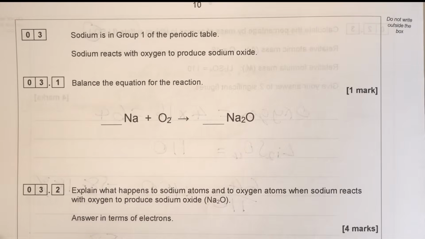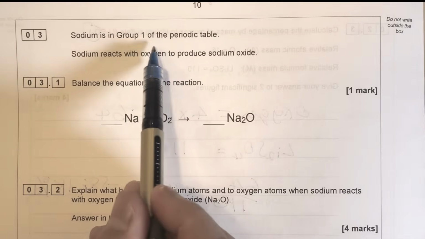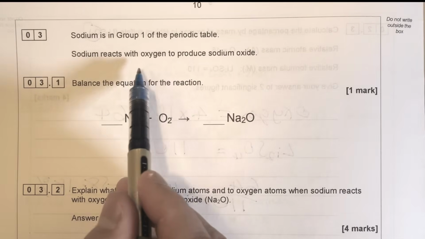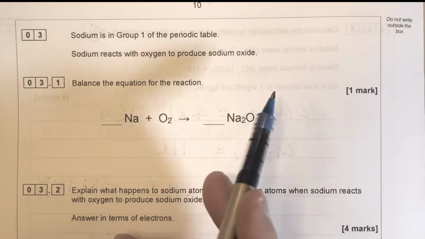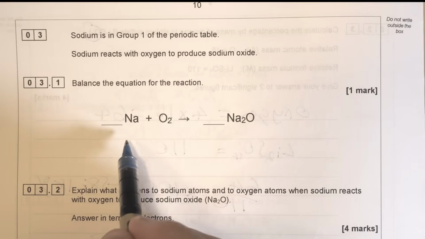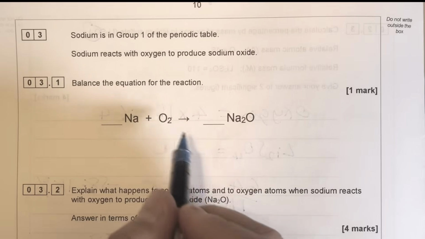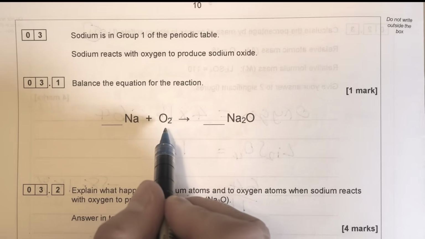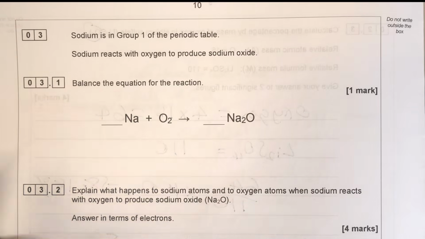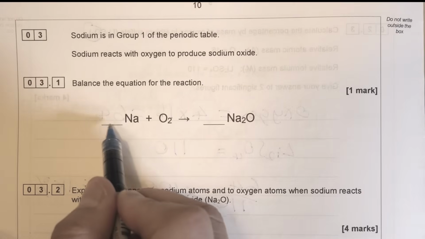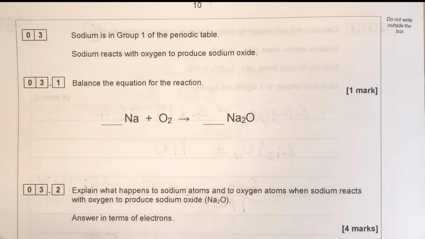This question's all about sodium. Sodium is in group 1 of the periodic table, and sodium reacts with oxygen to produce sodium oxide. And we're first of all asked to balance this equation. Well, when we're balancing equations, remember we can't mess with these small numbers. All we can do is put a large number in front of the formulas. And it's prompting us to put a number here or here if we need to.